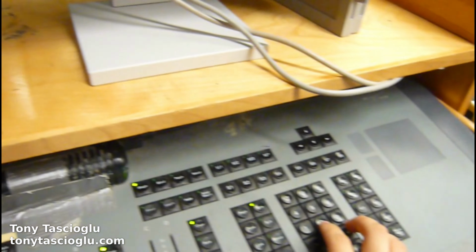Just press record. Enter the cue number. So in our case, we'll do cue number 2. Press enter, and we can see here cue number 2 has been saved.